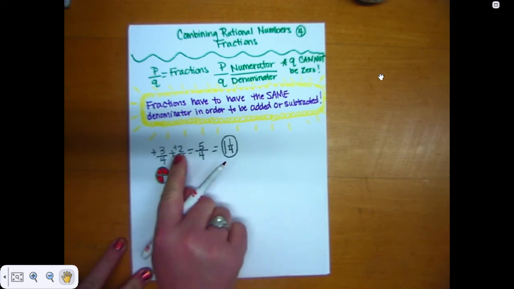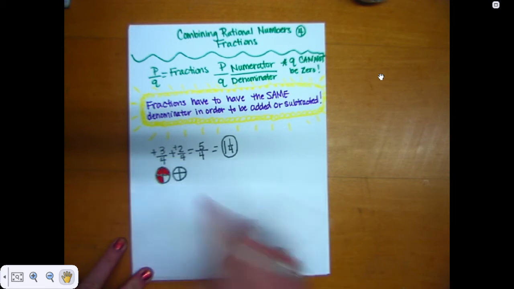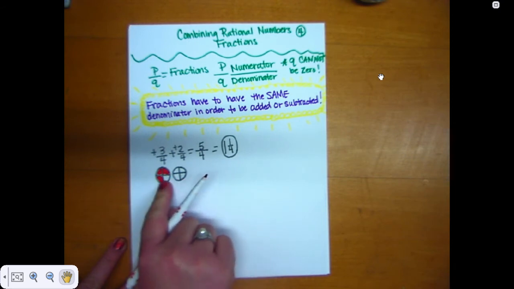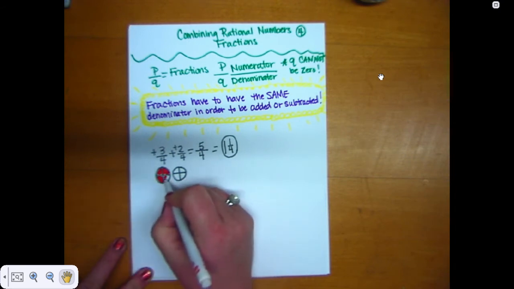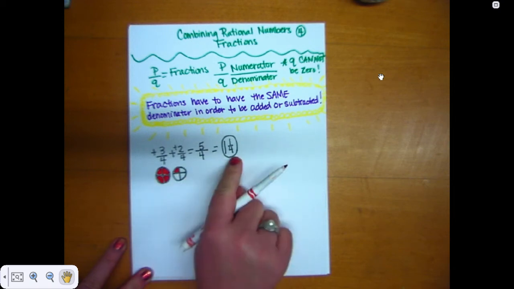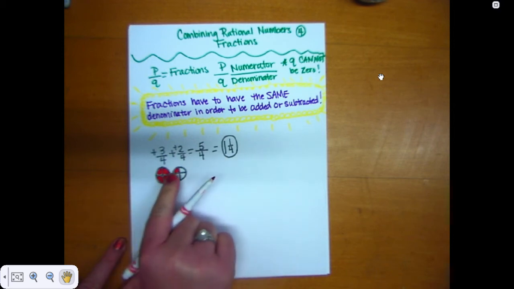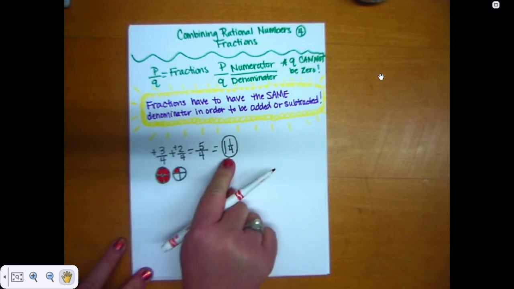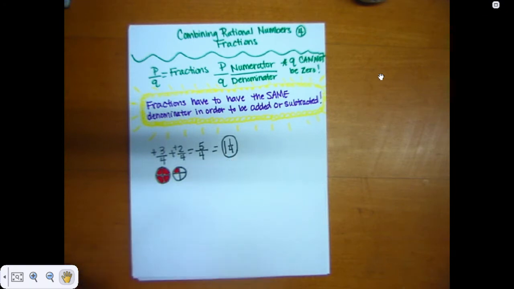So when I add 2 more slices, I don't go to this side. I have to fill this one up first. So now I have 1, 2, and my model matches. I have 1 1/4 of a pizza. So there we have it. 1 whole pizza and 1/4 of another pizza would be 3/4 plus 2/4.